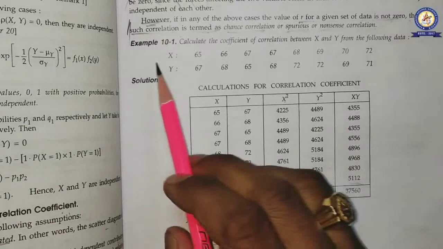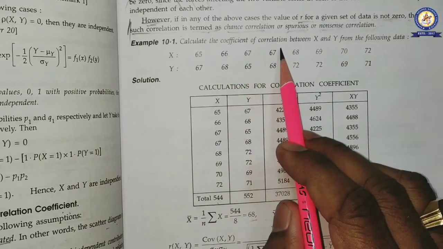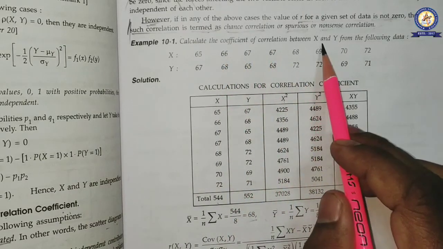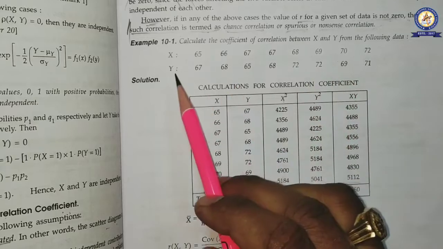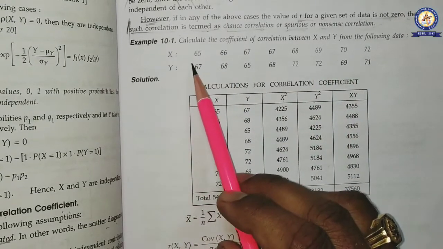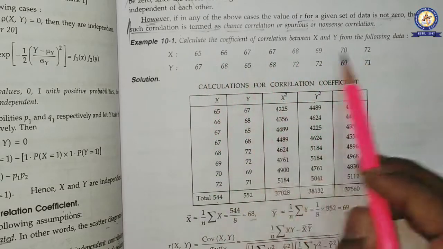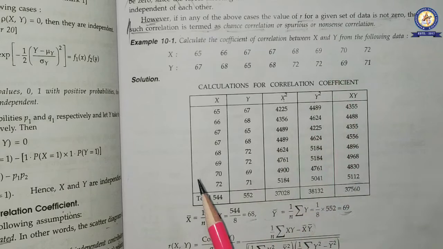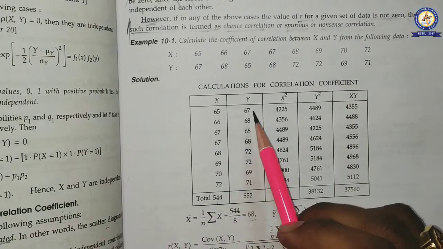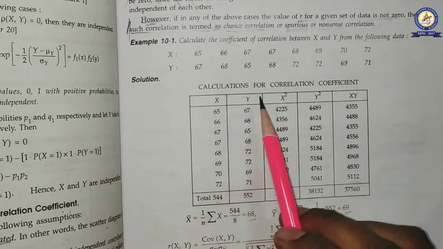So this is your first question: calculate the coefficient of correlation between x and y from the following data. Here these are the two random variables x and y. How many data? 1 2 3 4 5 6 7 8. X has 8 data, y also 8 data, and we want to find out the correlation coefficient between x and y.